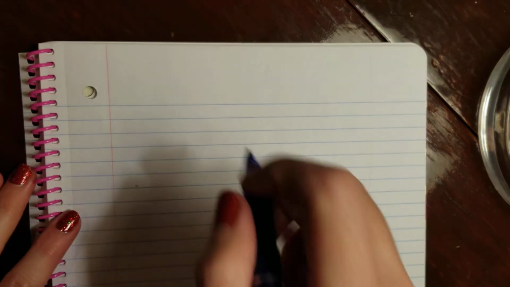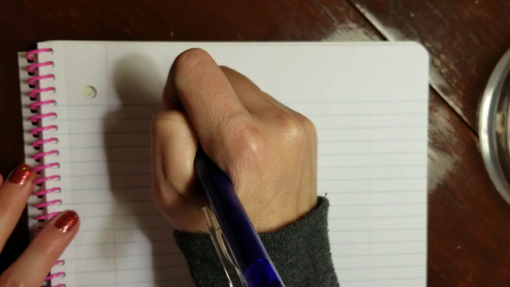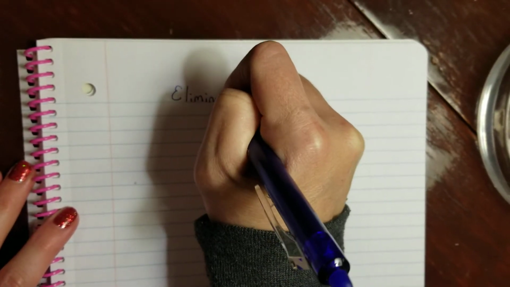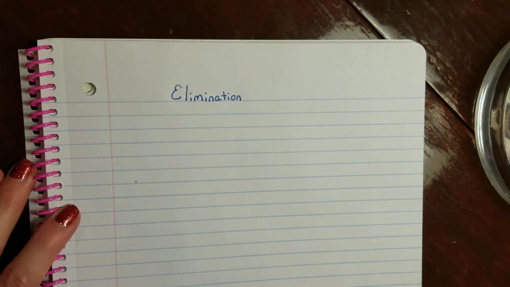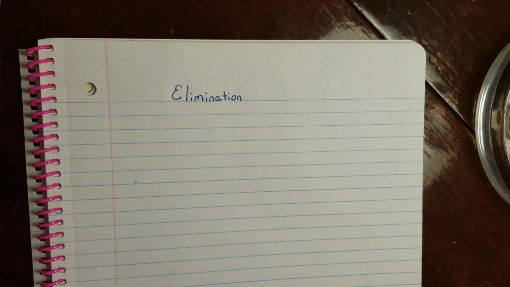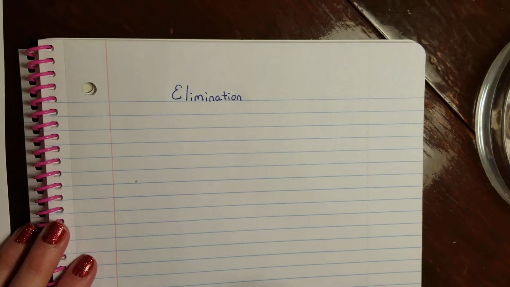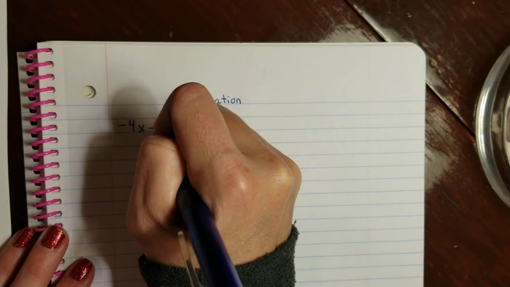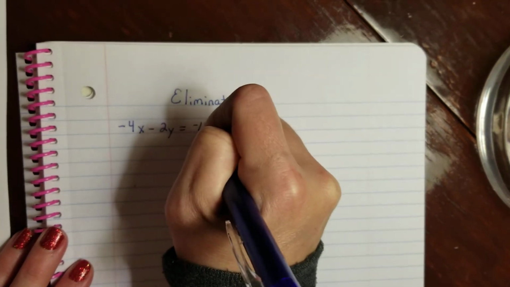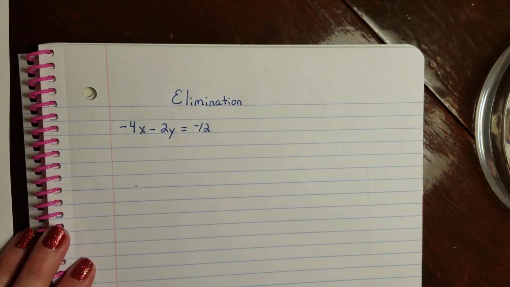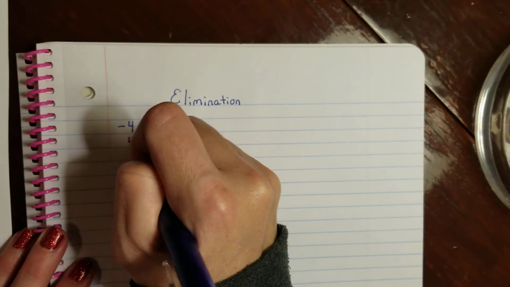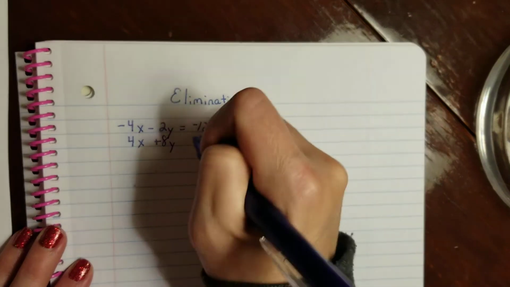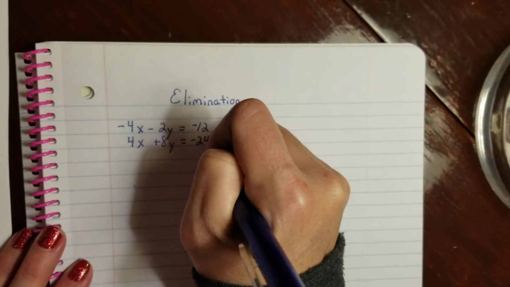In this video, I'm going to show you how to solve a system using the process of elimination. For elimination, you want both of your equations to be in standard form. So we're going to look at negative 4x minus 2y equals negative 12. That's in standard form. And we're going to stack them right underneath each other. Here I have 4x plus 8y equals negative 24.